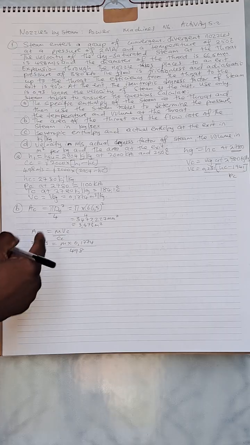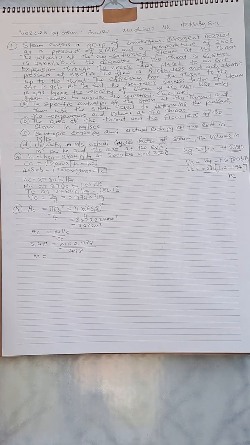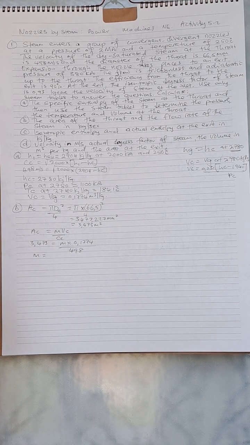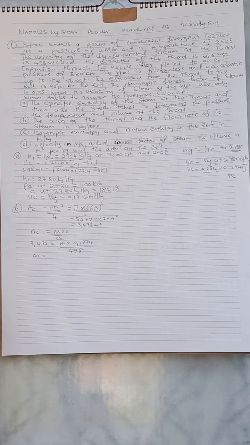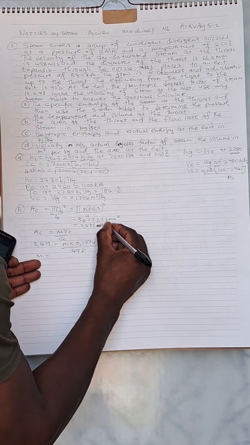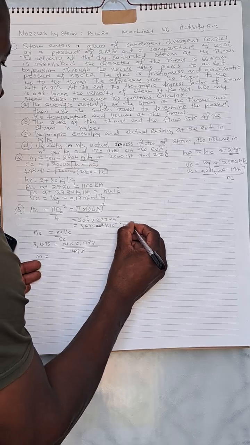Oh, don't forget, we didn't do something right on our area there. We have 3473.227 times 10 to the power of negative 6. So our answer has an exponent, times 10 raised to the power of negative 3 meter squared.